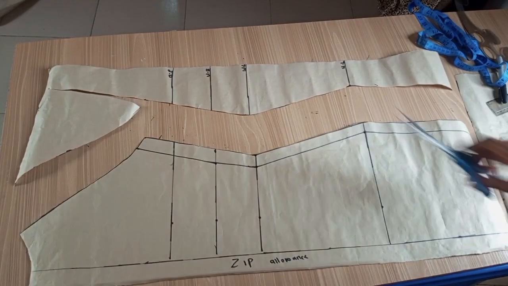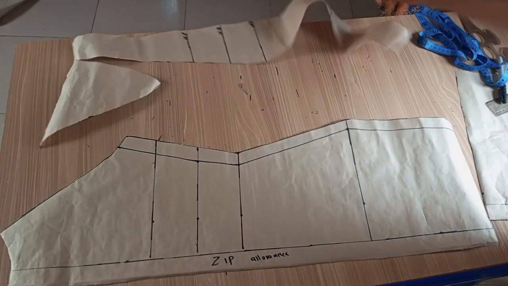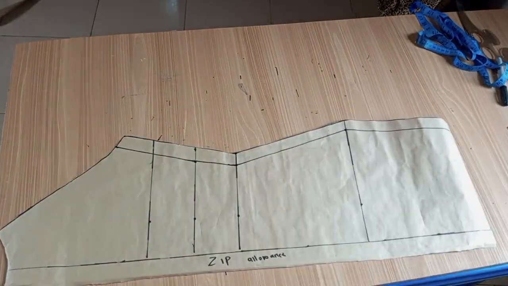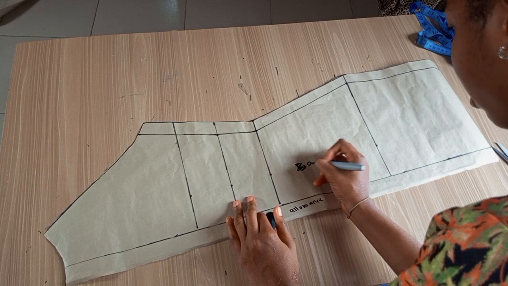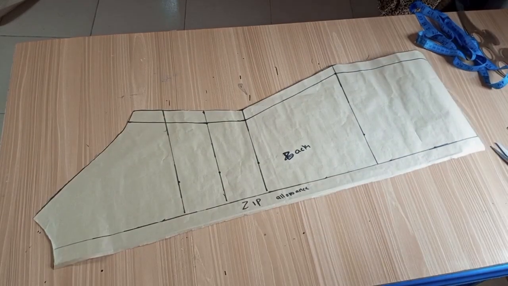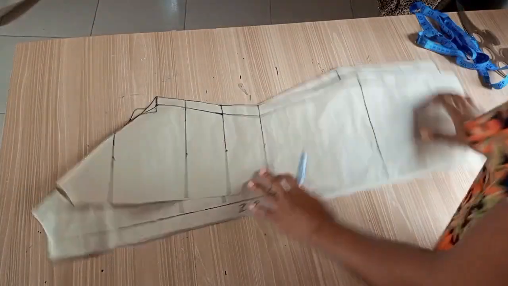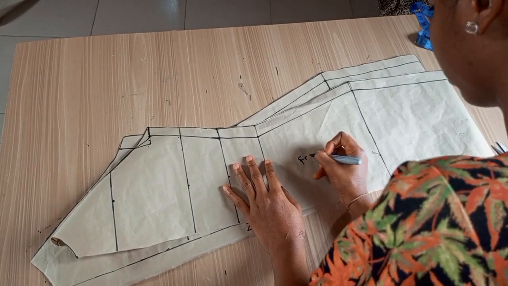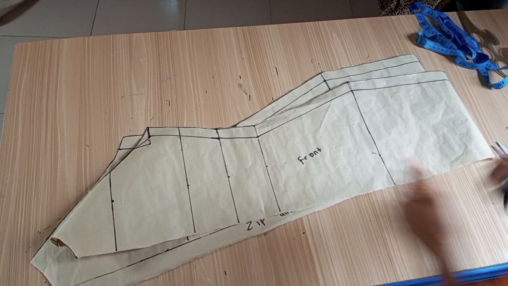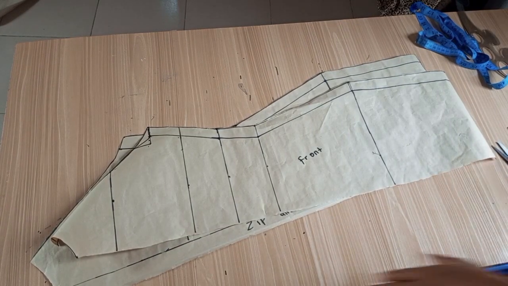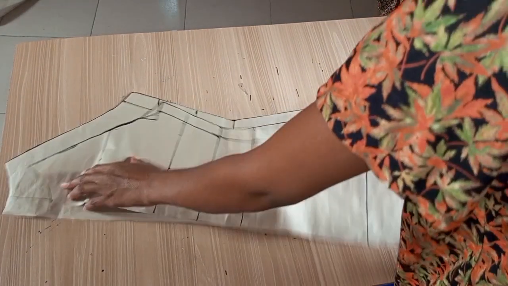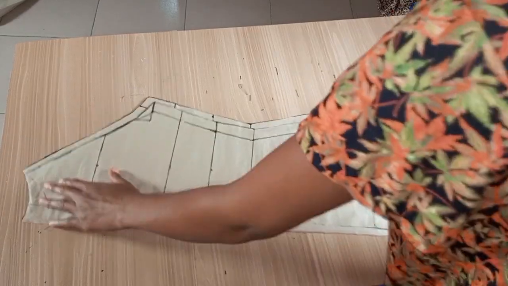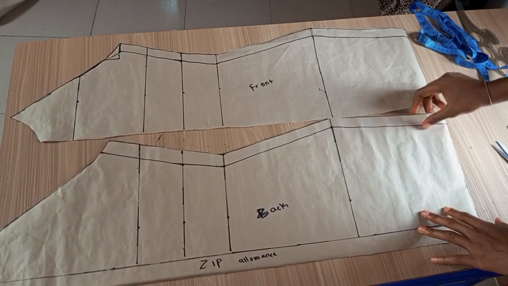So guys, this is all for the drafting of our halter neck dress. You can actually do this directly on your fabric if you're a professional, but if you are a beginner, I would advise you use a pattern paper to draft this out before cutting on your actual fabric, so you don't ruin your fabric. Okay, so this is all for today's tutorial.